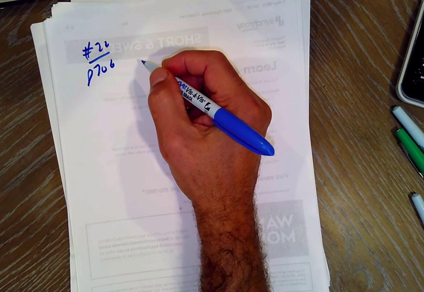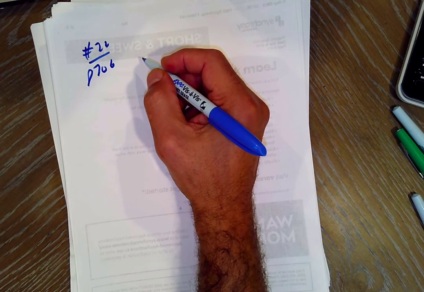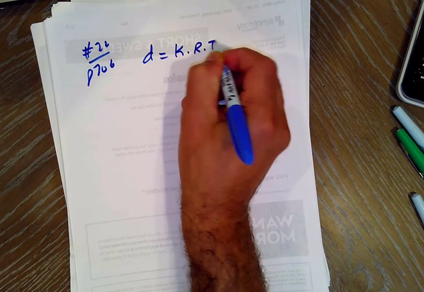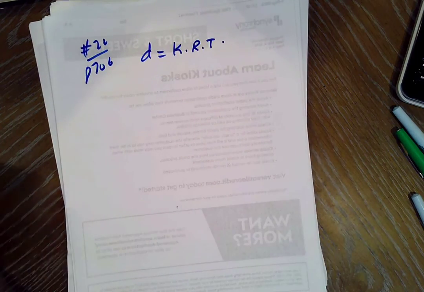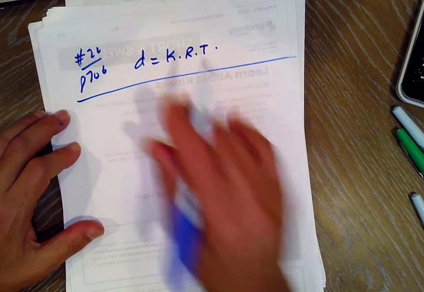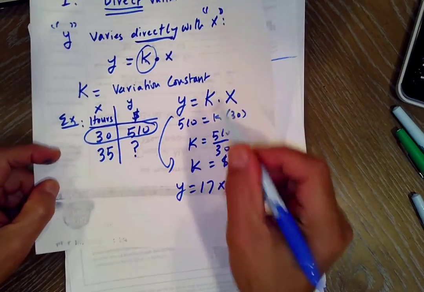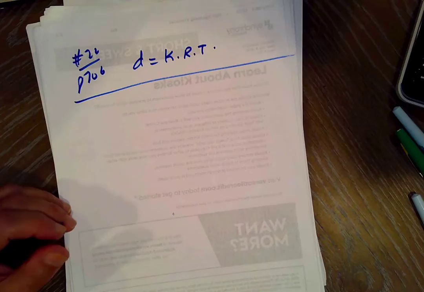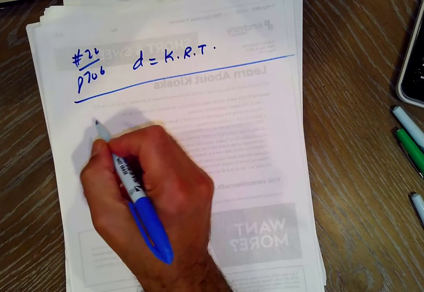And if you look at number 22 from page 706, it says D varies jointly as R and T. So D equals k times R times T. So this is just setting up a variation problem. If you look at the example, this is only this step. Now, to do the rest, we're actually going to be solving a variation problem.